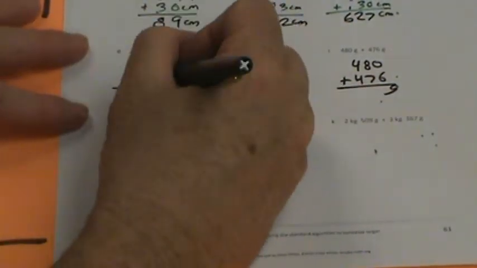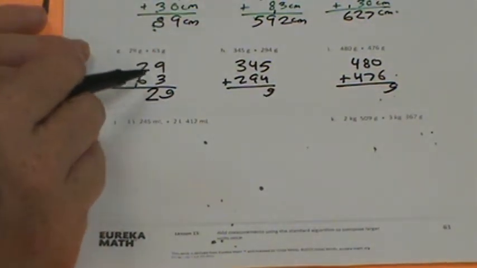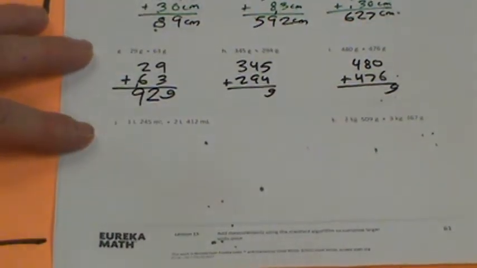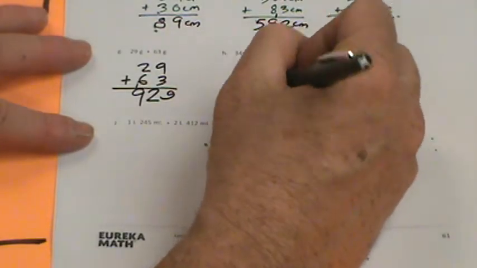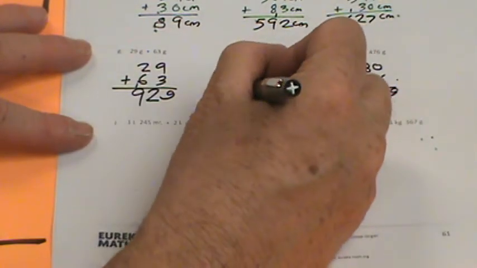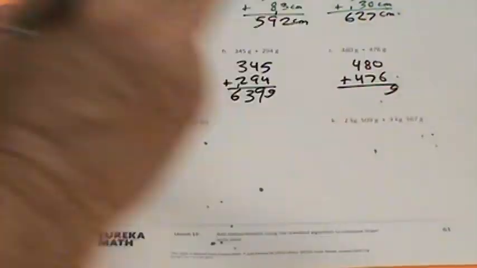So 9 plus 3 is 12. 9, 10, 11, 12. Bring up the 1. 2 plus 6, 6, 7, 8, but plus that 1 is 9. So the answer here is 92 grams. Over here, 5 plus 4 is 9. 9 plus 4, 9, 10, 11, 12, 13. Bring up the 1. 1, 2, 3, 4, 5, 6. 639 grams. We continue on.